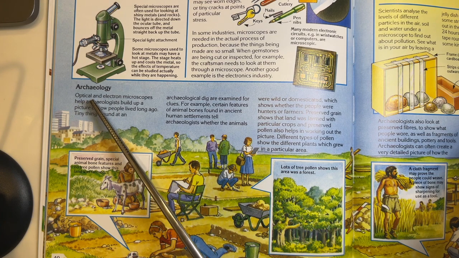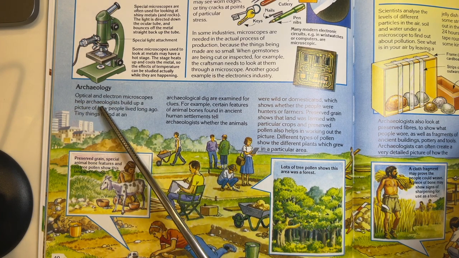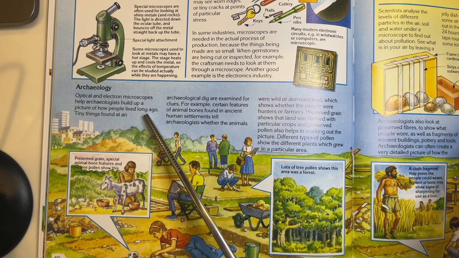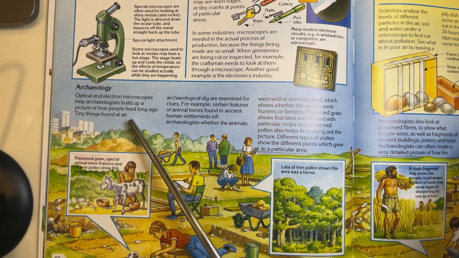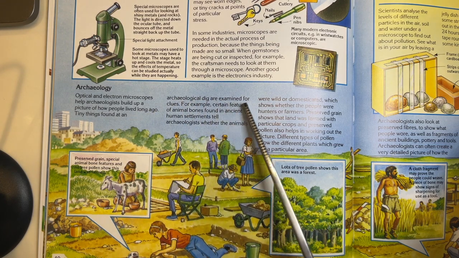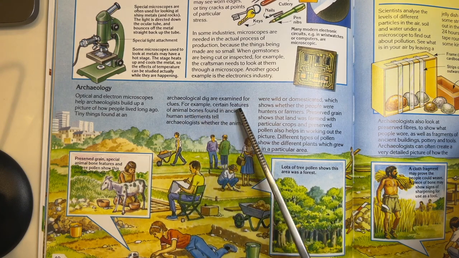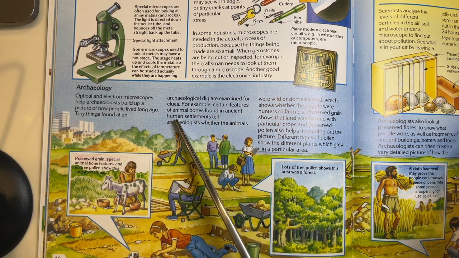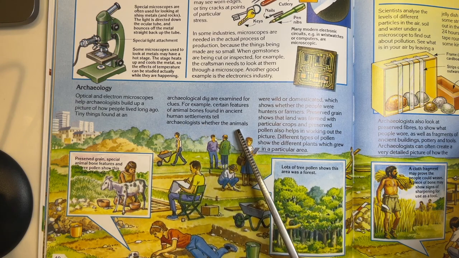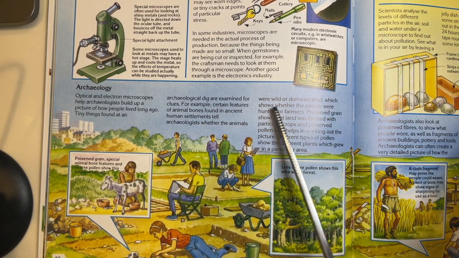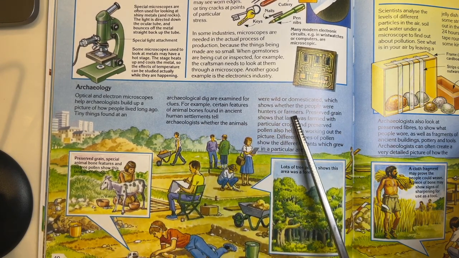Archaeology. Optical and electron microscopes help archaeologists build up a picture of how people lived long ago. Tiny things found at an archaeological dig are examined for clues. For example, certain features of animal bones found in ancient human settlements tell archaeologists whether the animals were wild or domesticated, which shows whether the people were hunters or farmers.